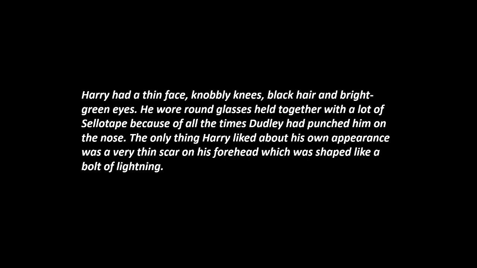So a lot of the time we make it, usually, what I call subtle interpretation. So I've never read Harry Potter, by the way, so I do apologize. Harry had a thin face, knobbly knees, black hair. By the way, everyone at home, I'm not actually reading from a book here. Bright green eyes. He wore round glasses held together with a lot of sellotape, because at times Dudley had punched him in the nose. I had to research who Dudley was last night. The only thing Harry liked about his own appearance was a thin scar on his forehead, shaped like a bolt of light.